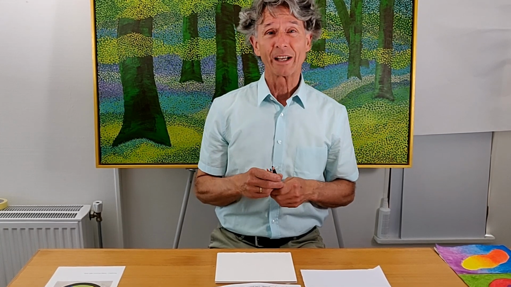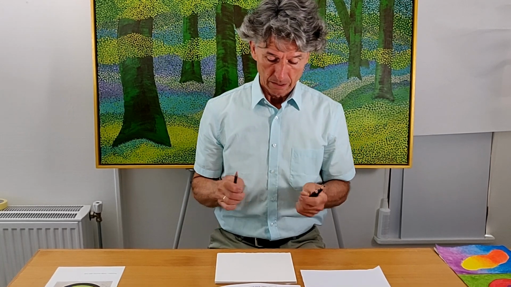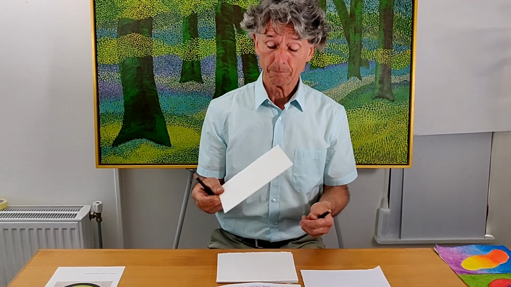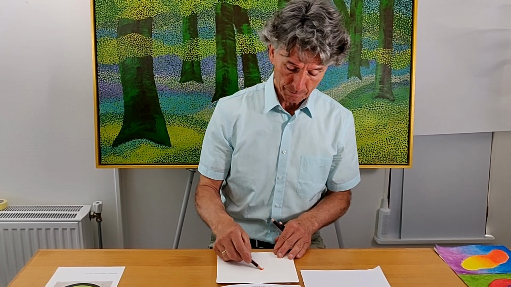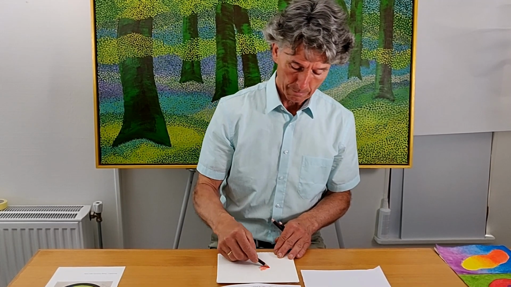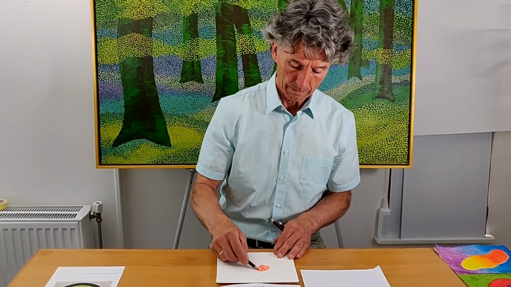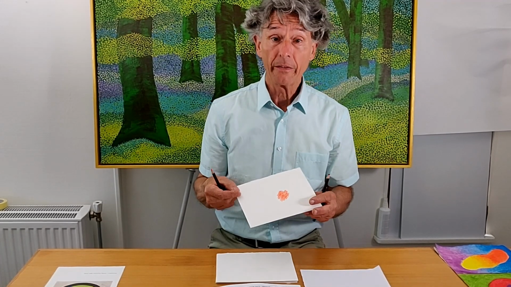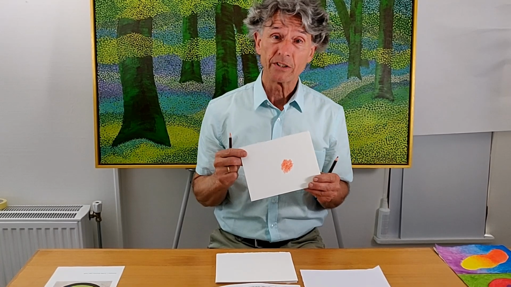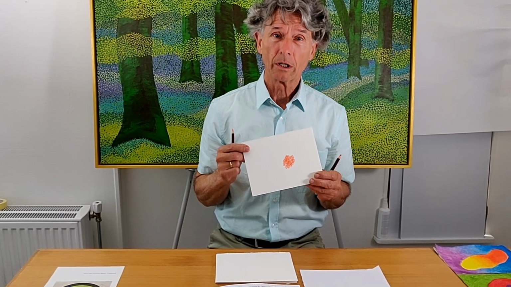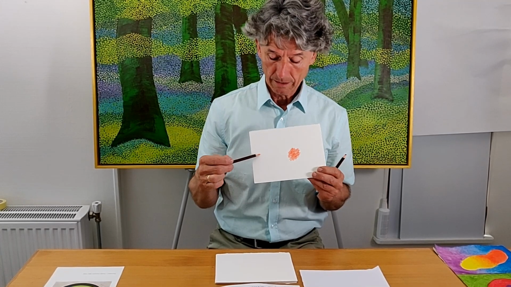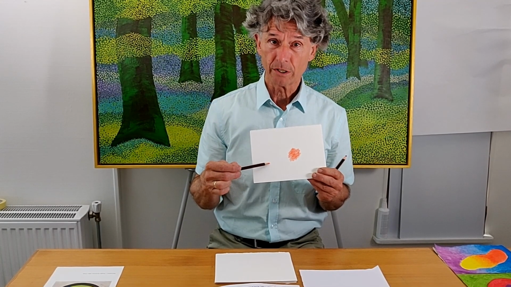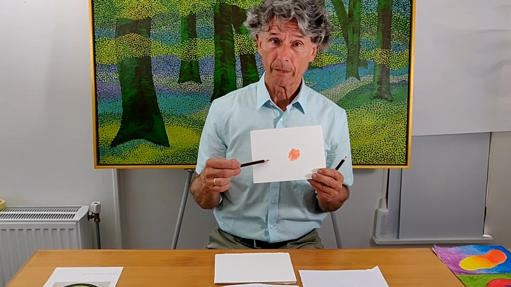Now we will do some experiences with complementary colors. So we just take a piece of paper, and I have an orange one. I make a patch on it. And then you look about 20 seconds at this color. You move your eyes here and you see the complementary color.